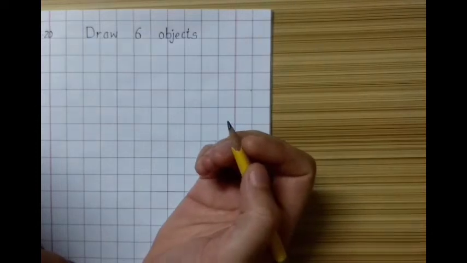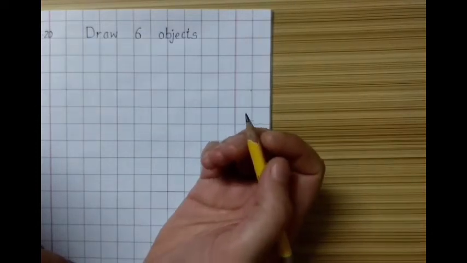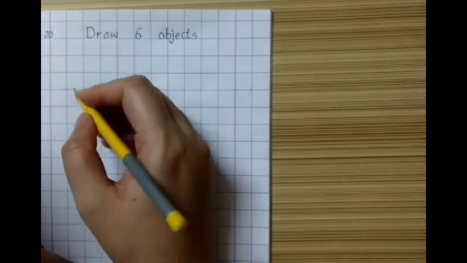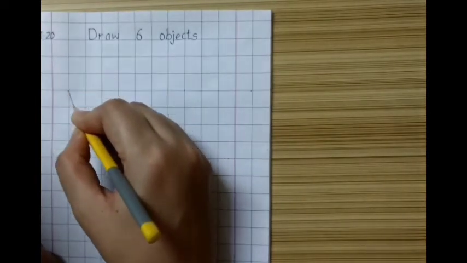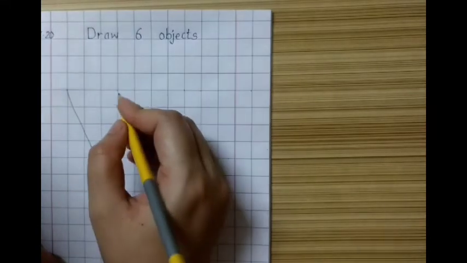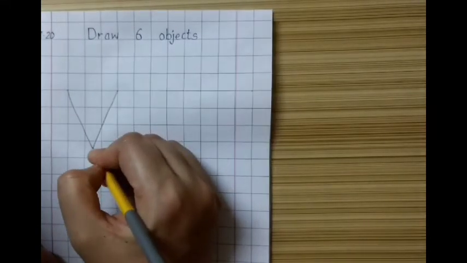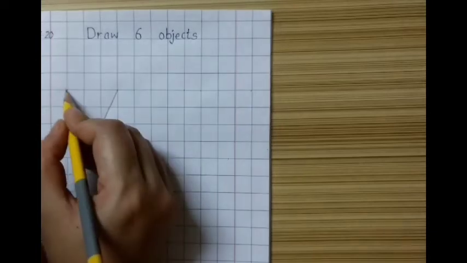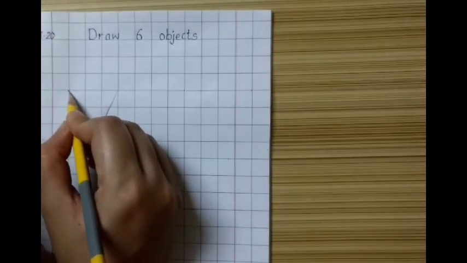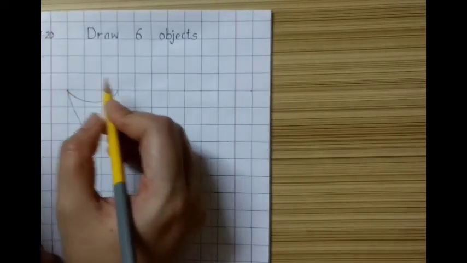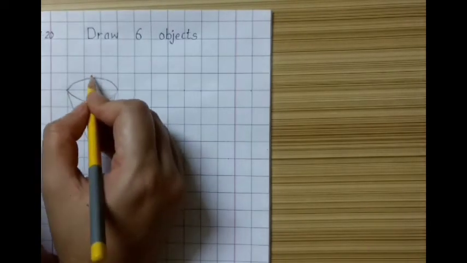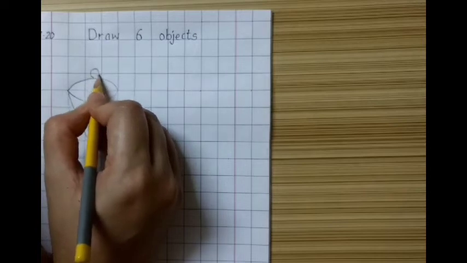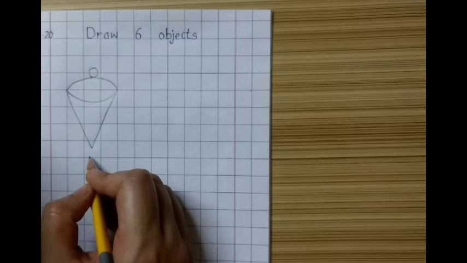Kids, now we will draw 6 cone ice creams. First of all, we will make 2 slanting lines. 1, 2 slanting lines. From here we will make a curve and a reverse curve, and here we will make a circle. 1 cone ice cream.